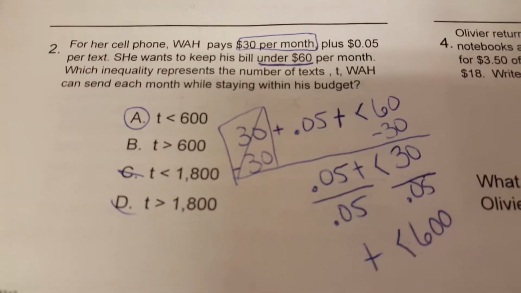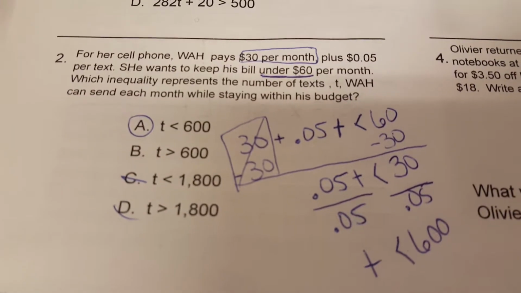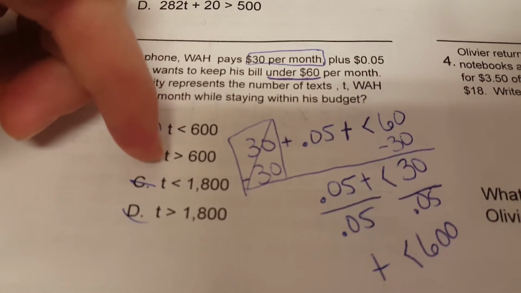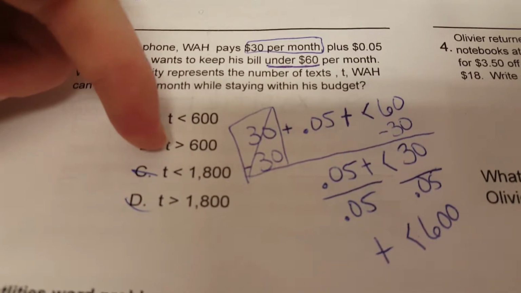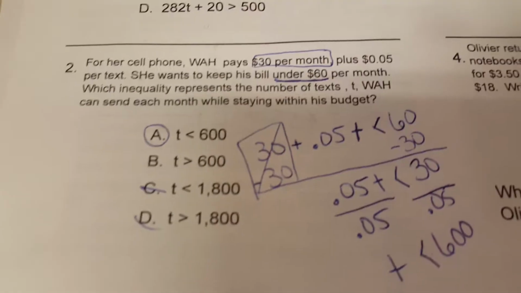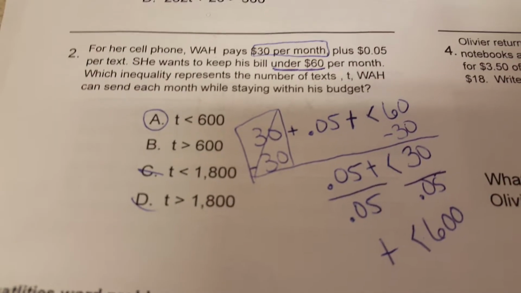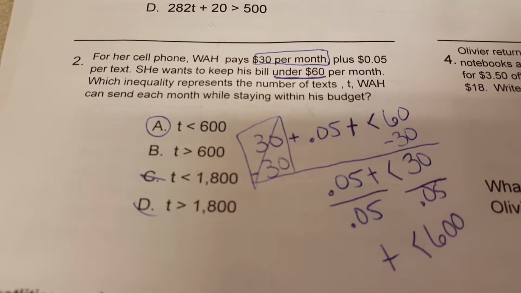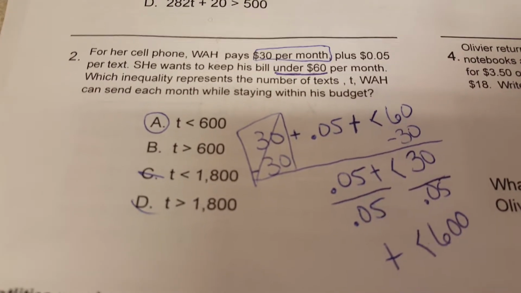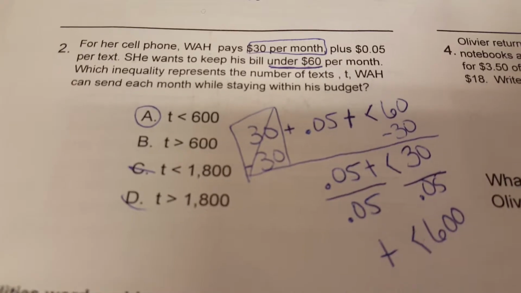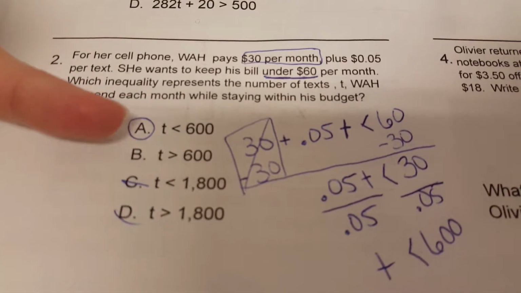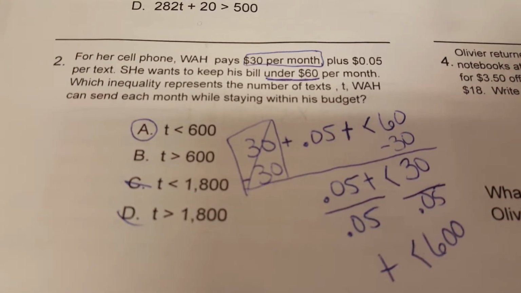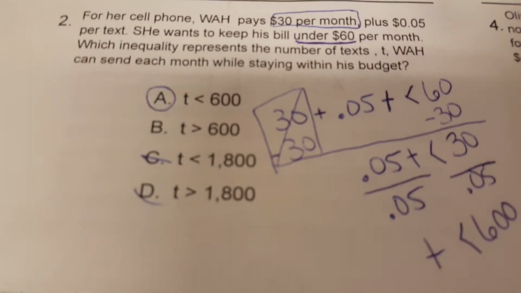But another way to think about that is, she wants to be under $60. So it needs to be 600 or less. It can't be more than 600, because tell me a number that's greater than 600. How about 1 million? Could she send 1 million texts and still be under $60? Logically, no. Could she send 1 text and be under $60? Yes. So once you get your answer, even though we know we're right, check the other answer and use some logic. Pick a random number and see if it makes sense.